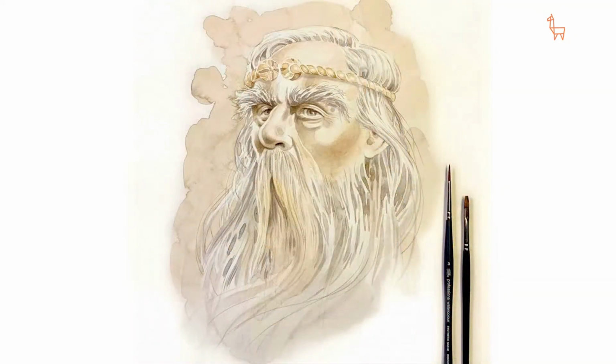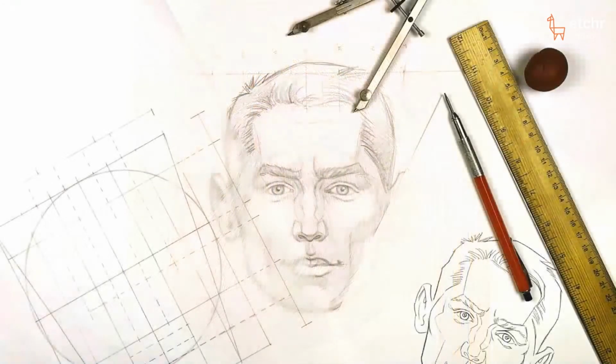Some of you might know it because of my Instagram account. For almost all of the examples that I've shown you just now, I use the same concept that I'm using today, the proportion grid, just to place the main features: the eyes, the nose, the mouth.